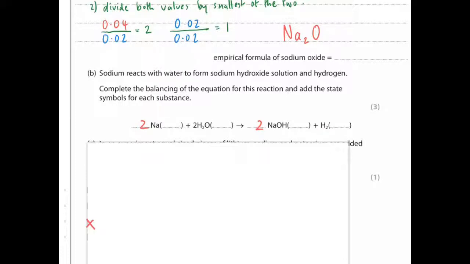Next, it's state symbols, so that is whether it's a solid, liquid, gas or aqueous. So obviously a big lump of metal is going to be a solid, or a small lump of metal, just metal will be a solid. Water is a liquid. Sodium hydroxide is basically dissolved in the water. It's a dissolved chemical, so that would be aqueous, and hydrogen would be a gas. This is a really good example for state symbols because you get one of each type, solid, liquid, gas, aqueous. So that's why it's quite popular.